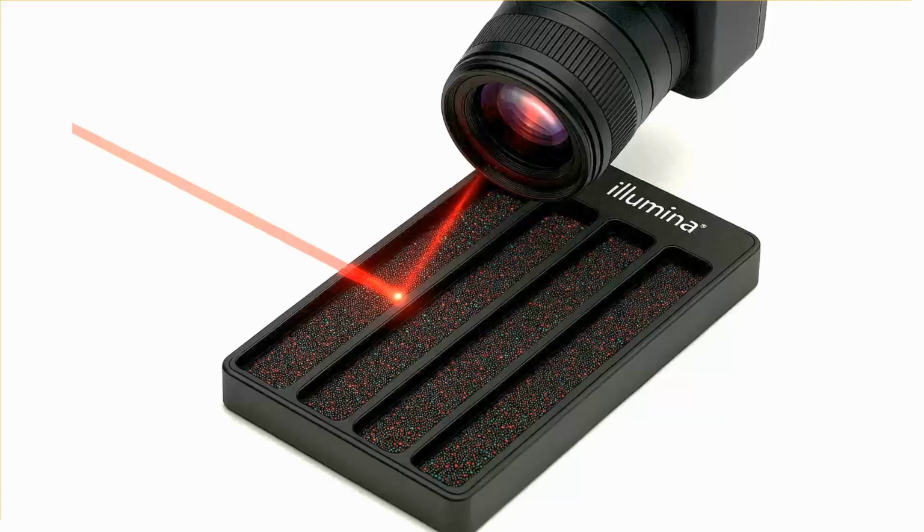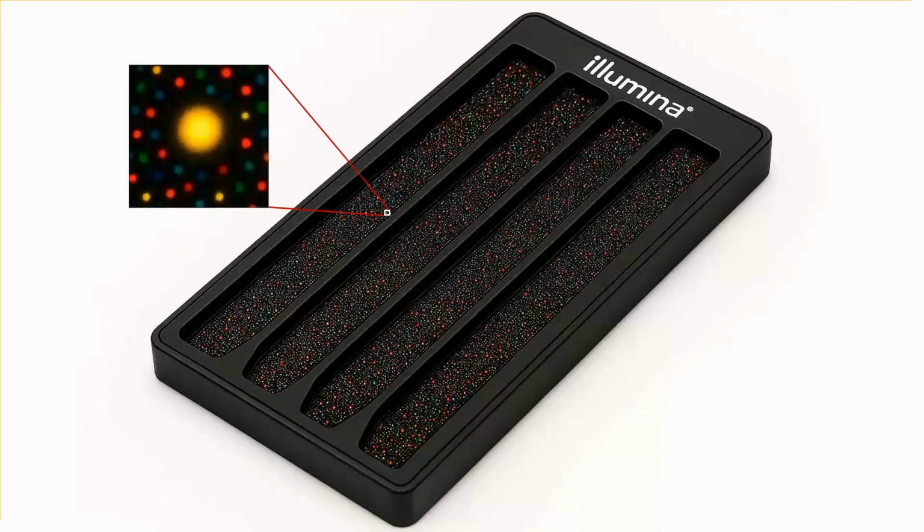The instrument captures 4 distinct images of the flow cell using 4 different wavelength channels corresponding to A, T, G, and C signals. Each base A, T, G, and C is detected in a separate channel within the same cycle image. The emitted fluorescence is separated into 4 wavelength channels and recorded as 4 images per cycle. From this image, the instrument identifies the incorporated base at each cluster position.